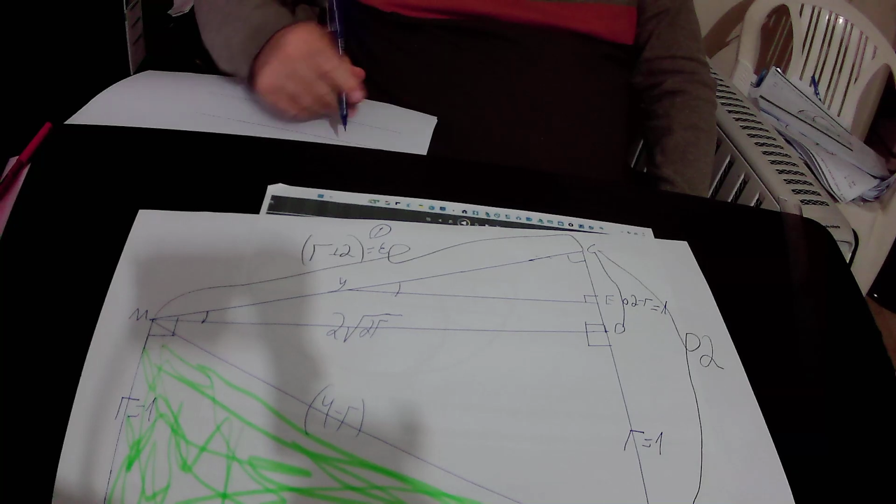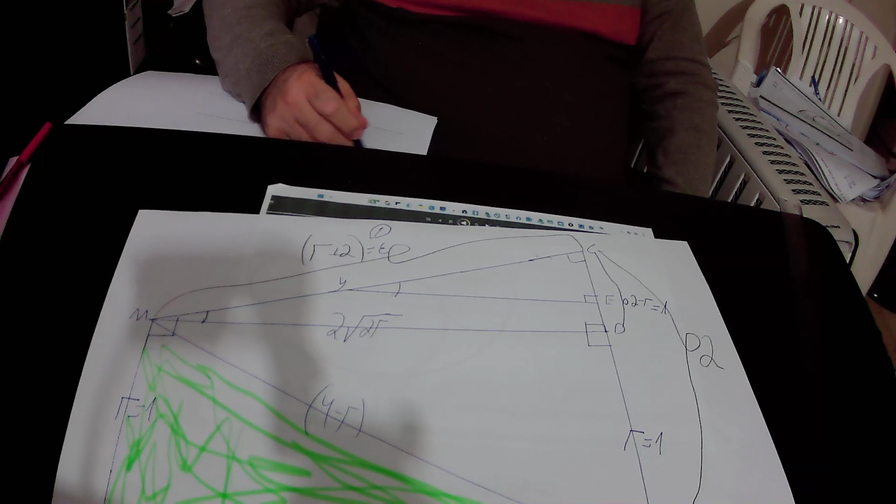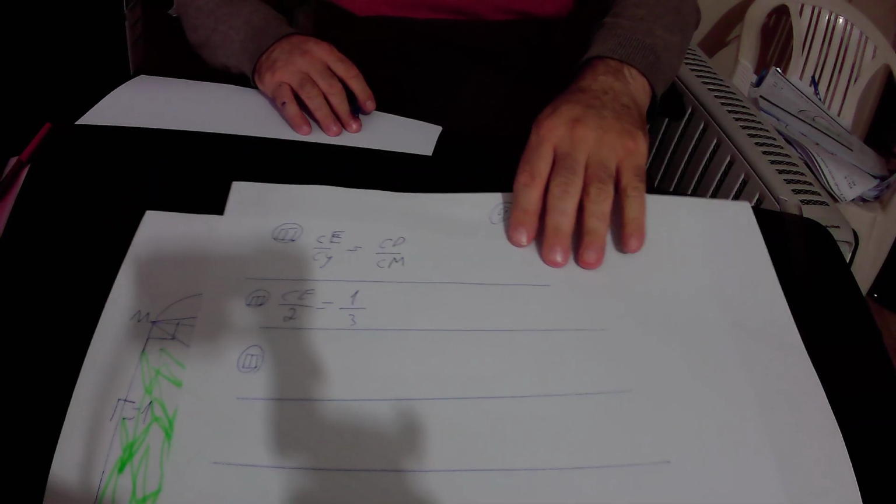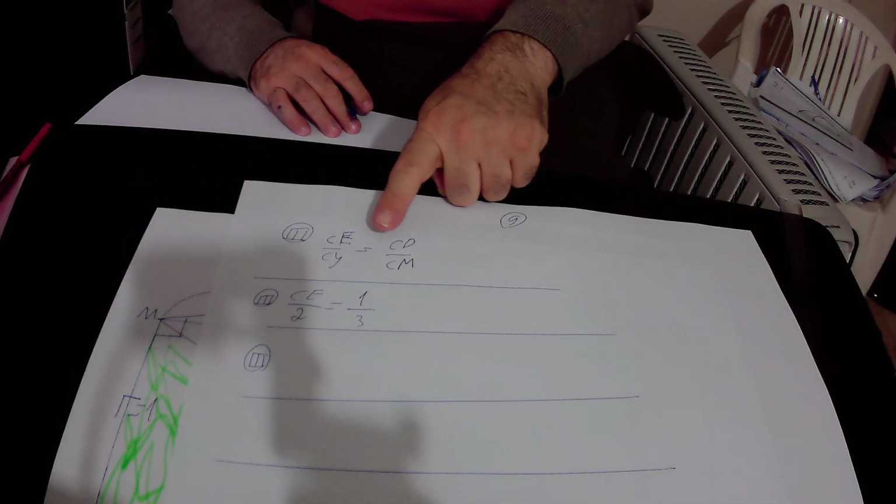In total, we got that CE over 2 equals 1 over 3.